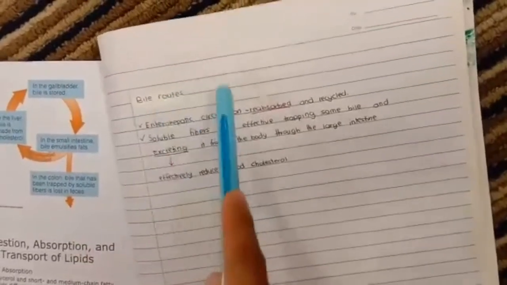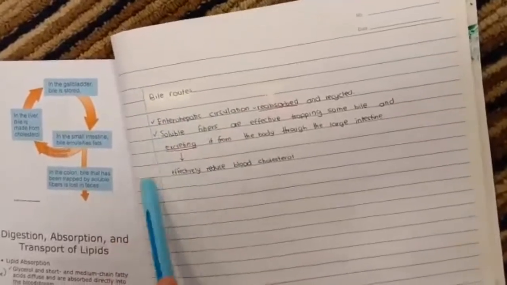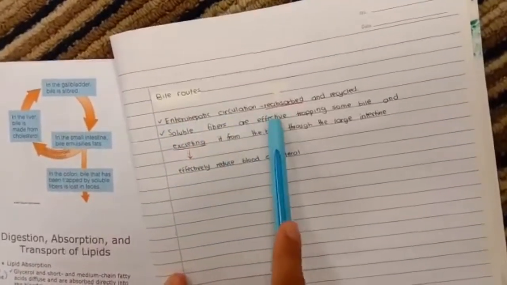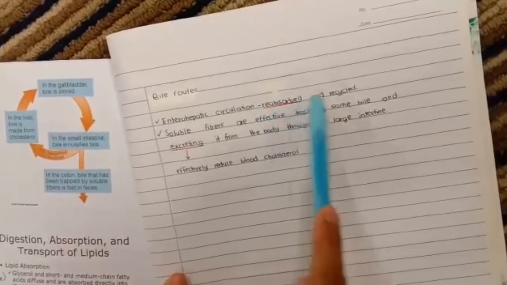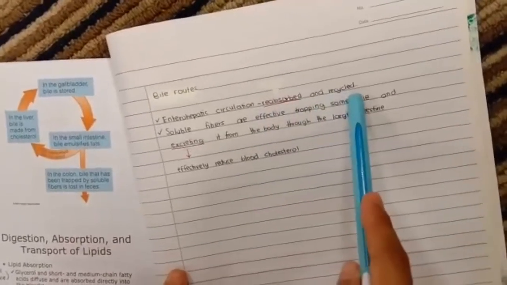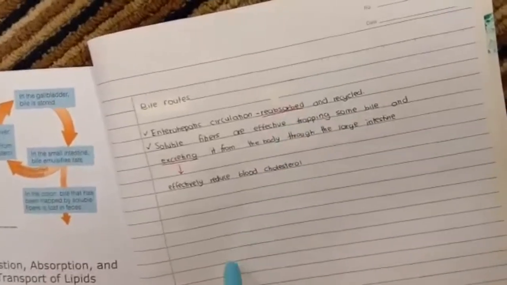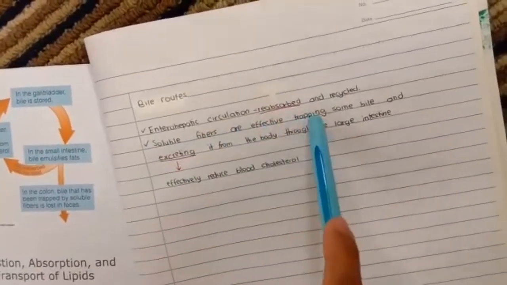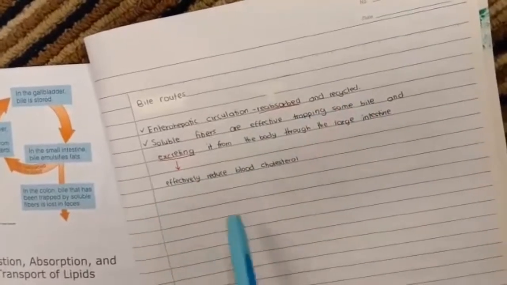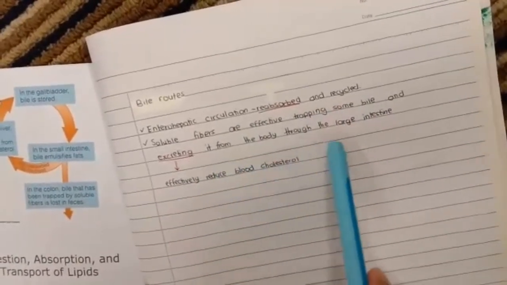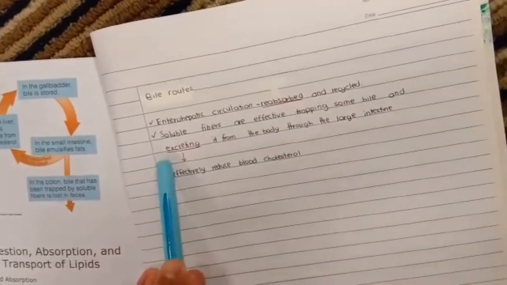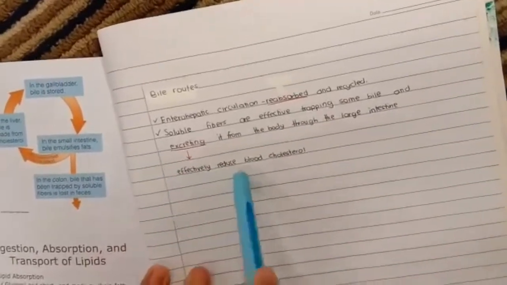Okay, for the bile route there are two pathways. First, enterohepatic circulation, where bile is reabsorbed and recycled in the intestinal cells. Second, soluble fiber traps some bile and excretes it from the body through the large intestine. What is excreted reduces blood cholesterol.